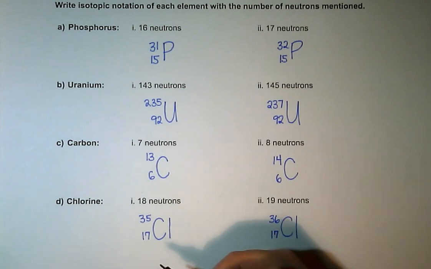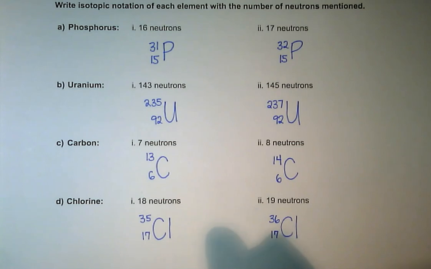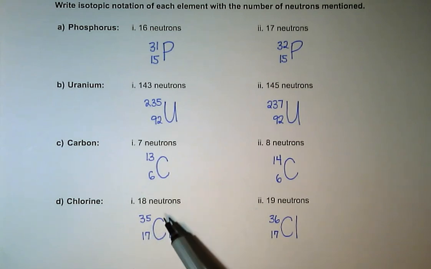Now, isotopic notation like this is the most descriptive way of showing what isotope we have, because not only does it show us the mass number and the chemical symbol, it also shows us the atomic number. And we can also show a charge if we have one.